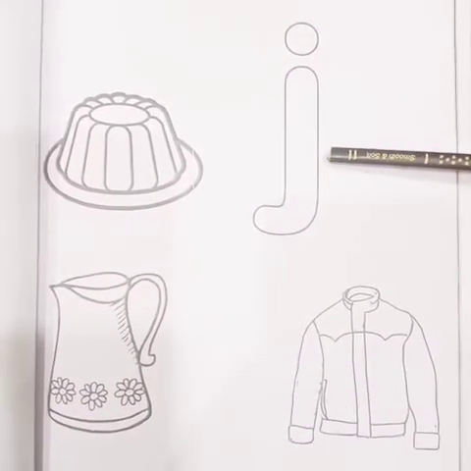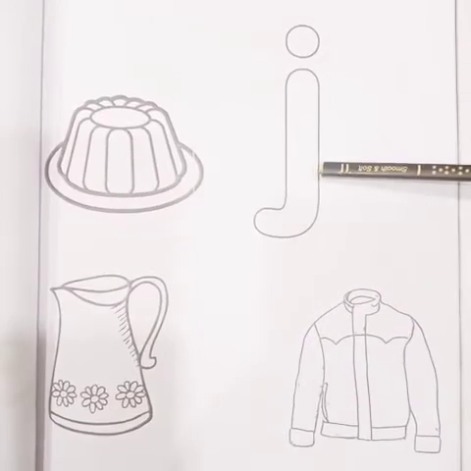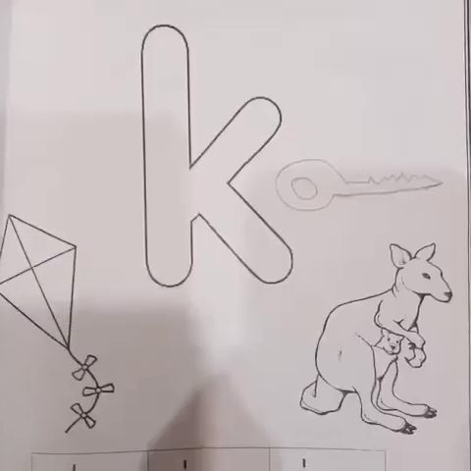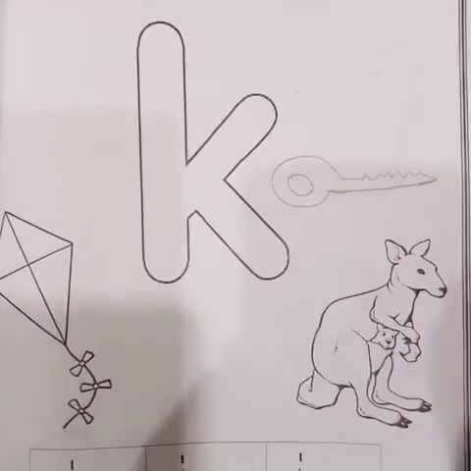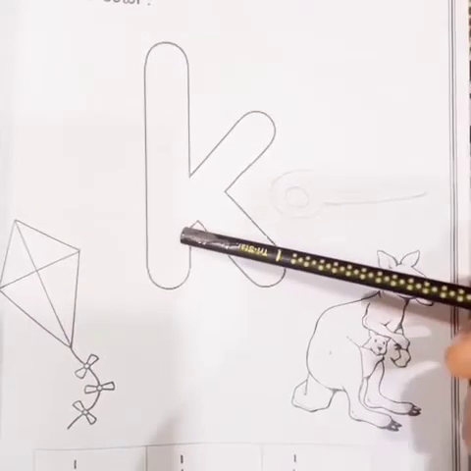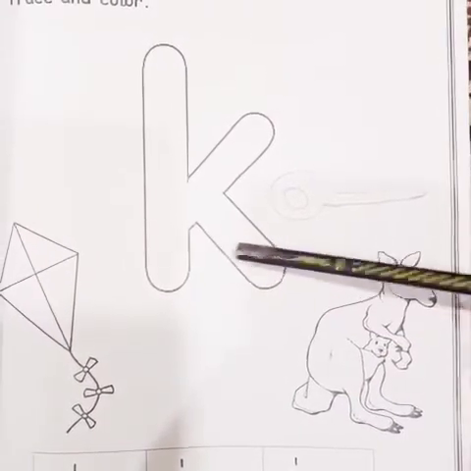J jelly, J jug, J jacket. This one is our last letter. K kite, K kangaroo, K key.